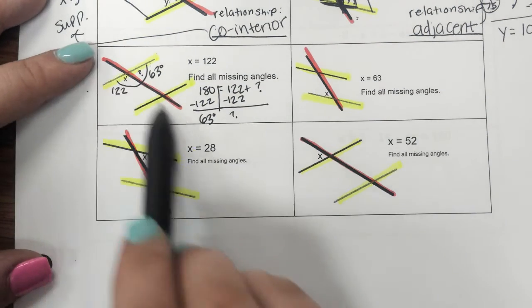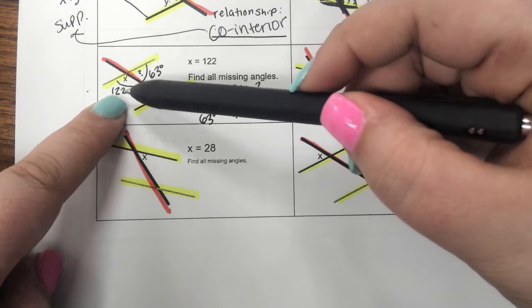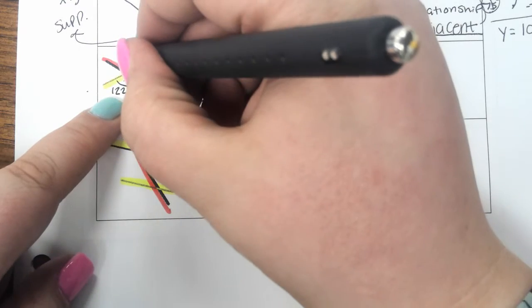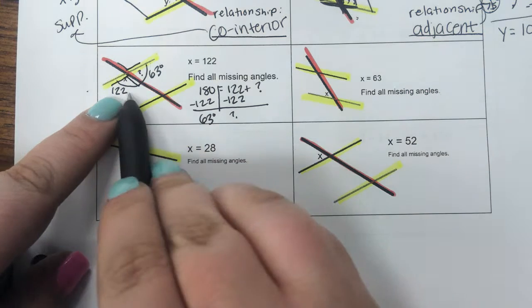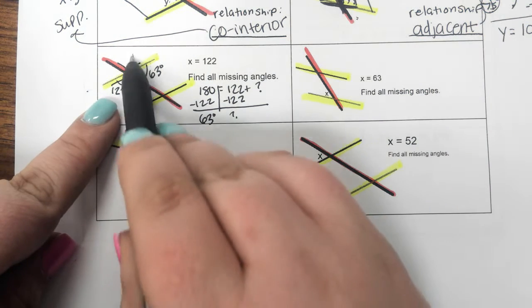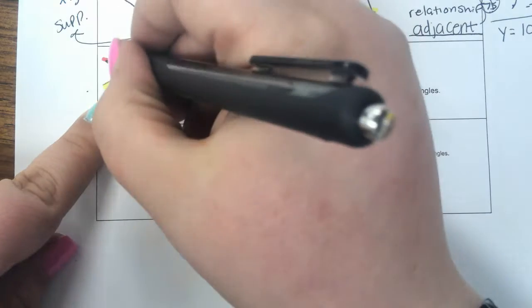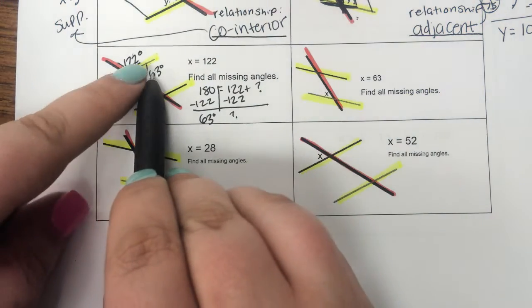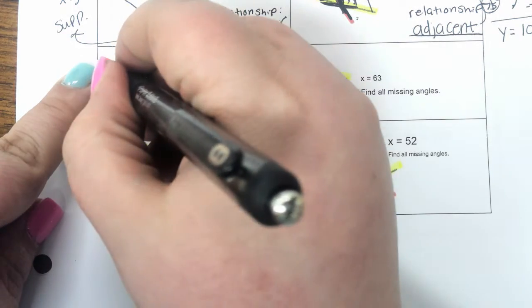When I've got the transversal, anything that is vertical with an angle, I know that those are equal. And that's really easy to see. If I have an obtuse angle, it's going to match the other obtuse angle. Vertical angles are congruent, or the same, so I know that this piece here is 122 degrees. This piece is vertical with this other piece, so this is also the same measure.